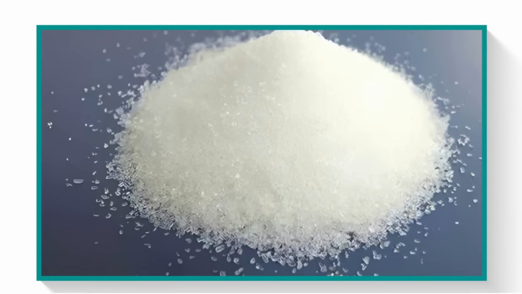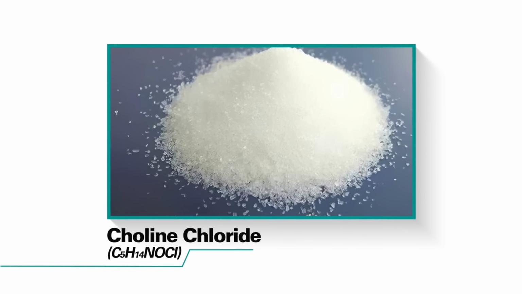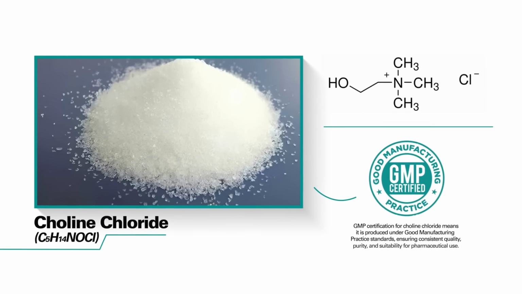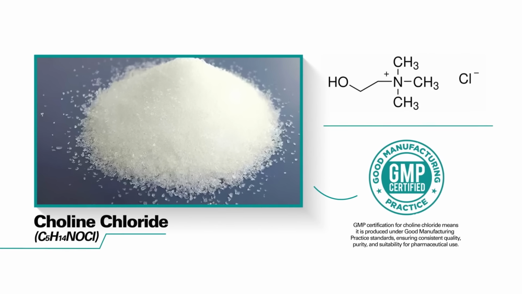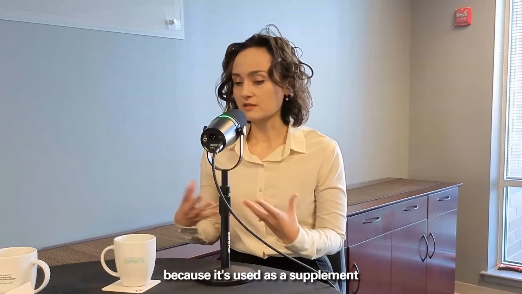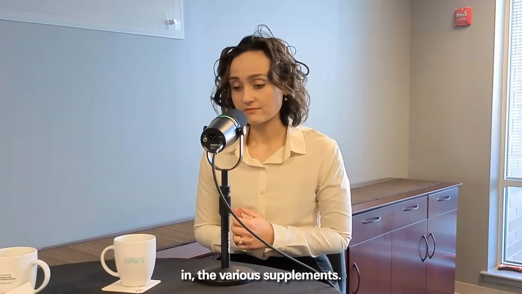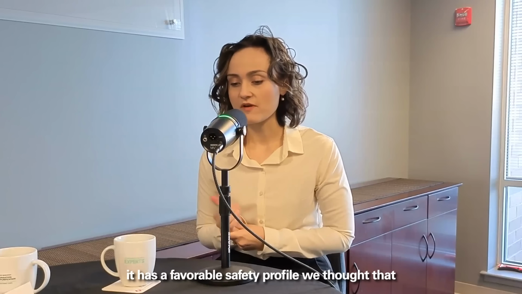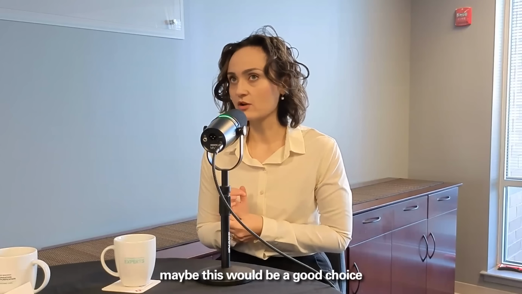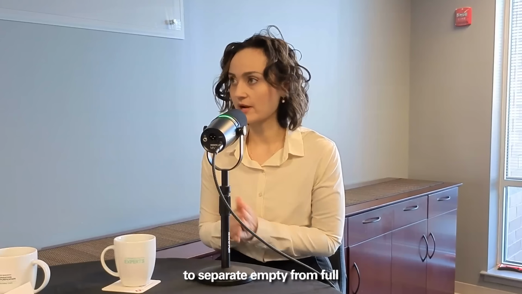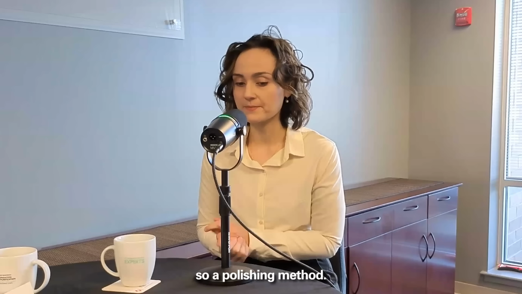Choline chloride is a non-toxic salt because of its favorable safety profile, and also the fact that it's available in GMP grade already because it's used in various supplements. Because of that, we thought this would be a good choice for preparative anion exchange chromatography for AAVs to separate empty from full, so a polishing method.